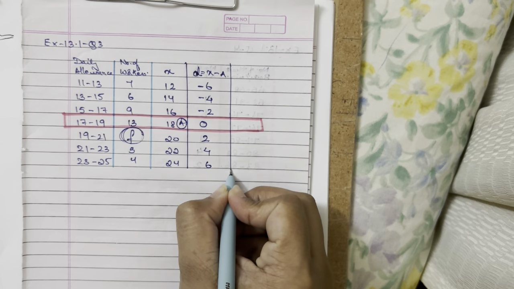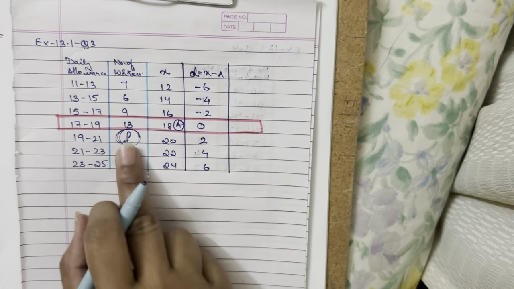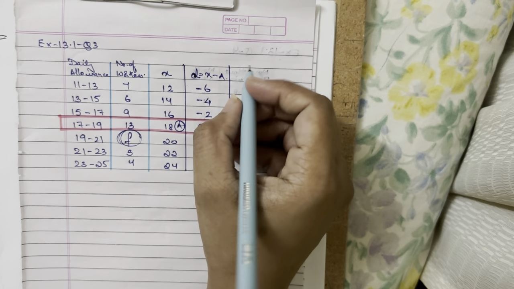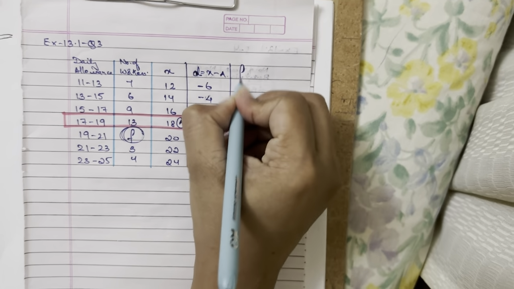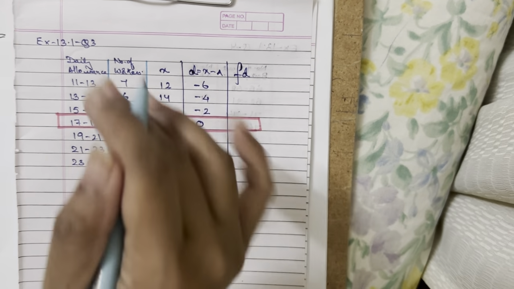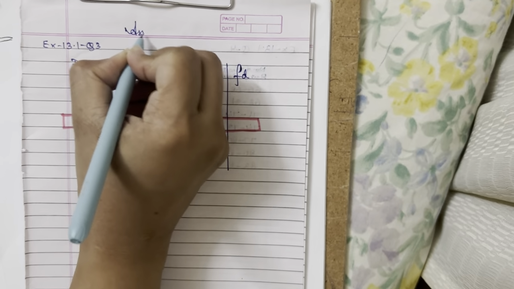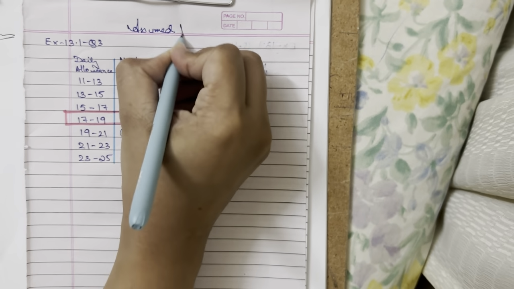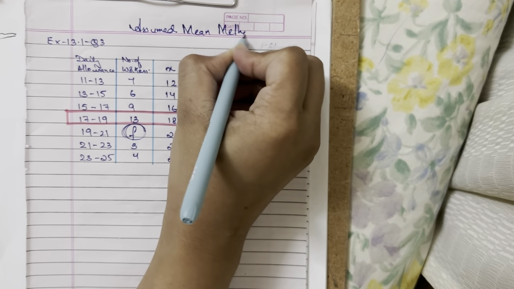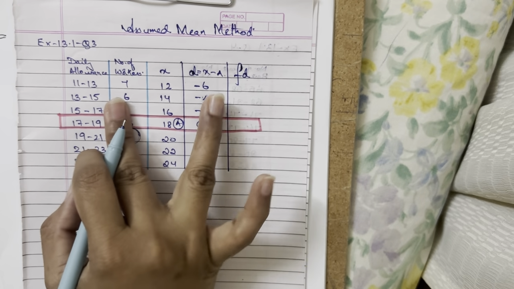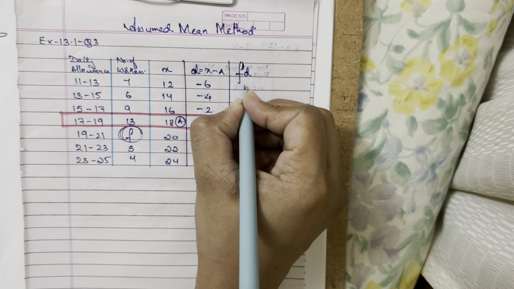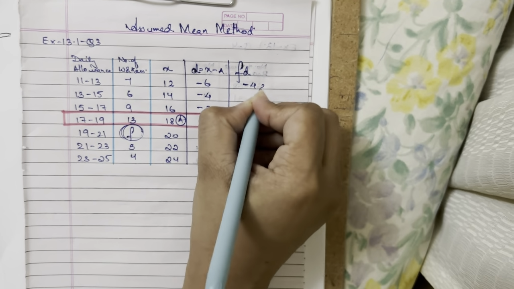Then what's the next column that you're supposed to do? Now it's quite easy for me to multiply these two, isn't it? Small numbers, I can do that. So I'd go with the fd column. This is the assumed mean method. What are we following in here? We are following the assumed mean method here. So when I do this, 7 6, how much? 7 6 is 42, 42 I have.